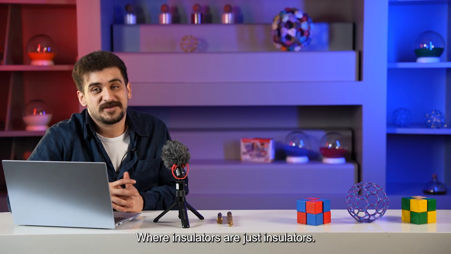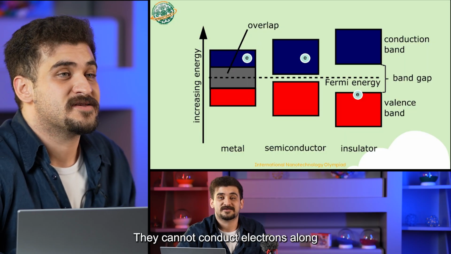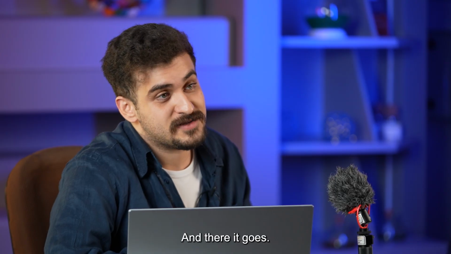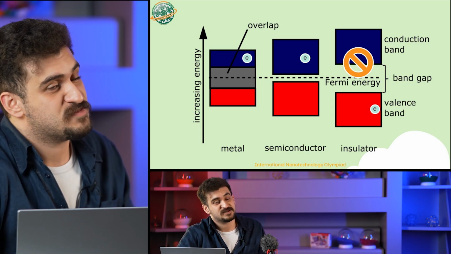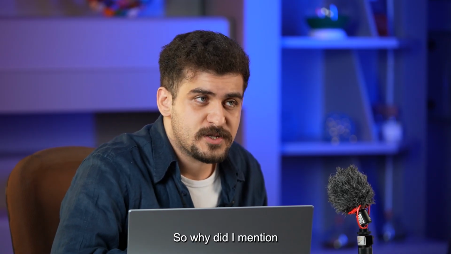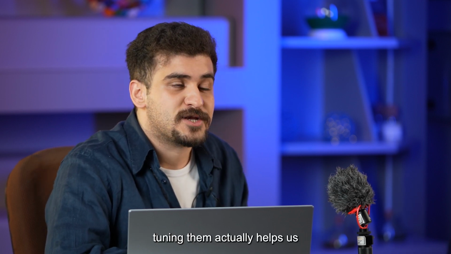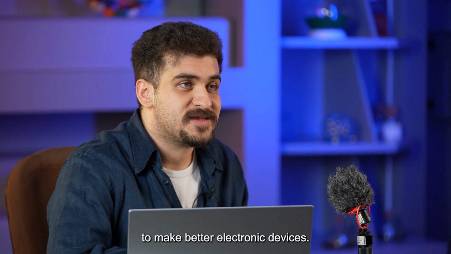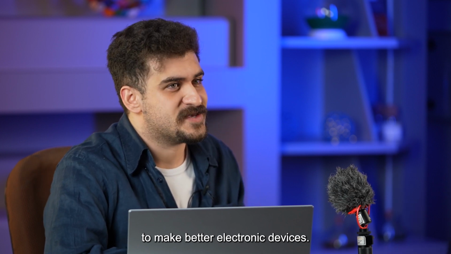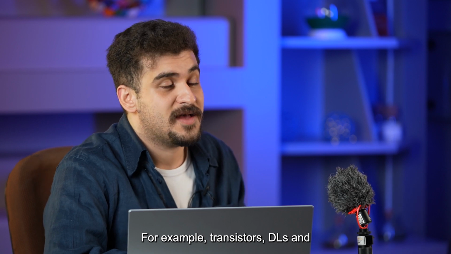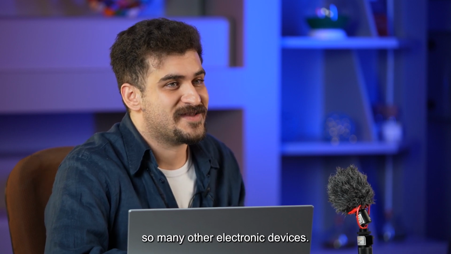Whereas insulators are just insulators. They cannot conduct electrons along them. It blocks them. So why did I mention those band gaps? Well, engineering and tuning those band gaps actually helps us make better electronic devices, for example, transistors, diodes, and so many other electronic devices.